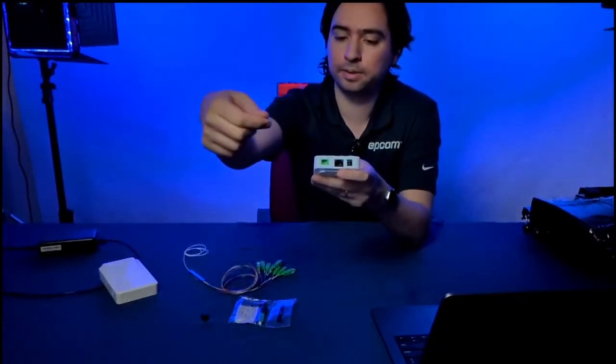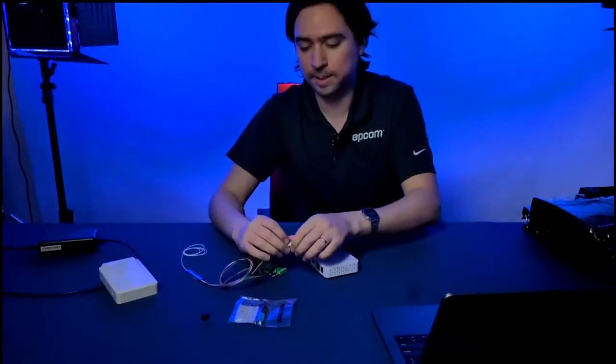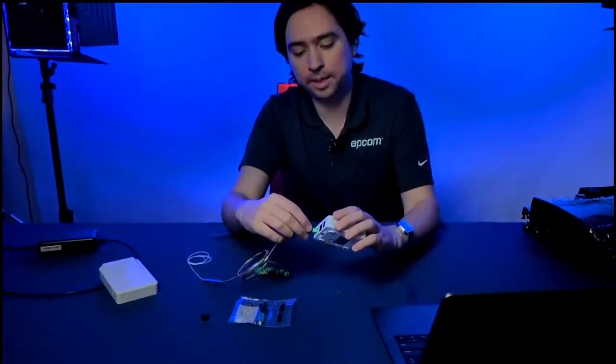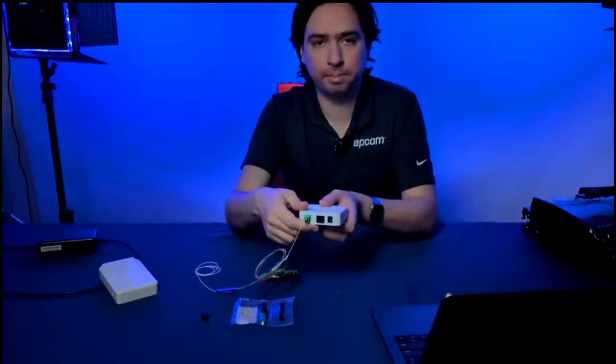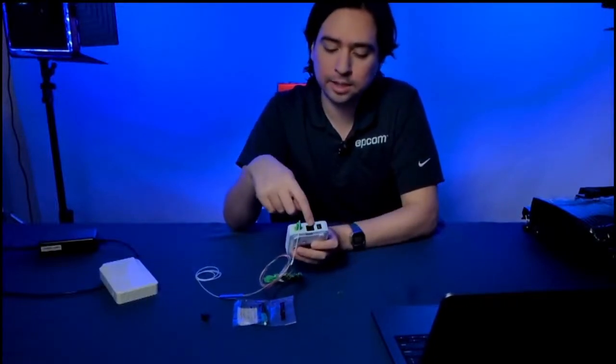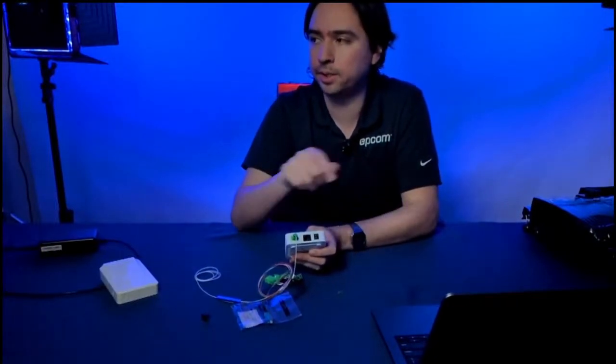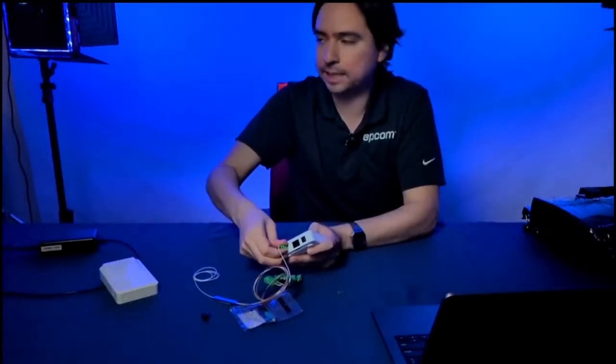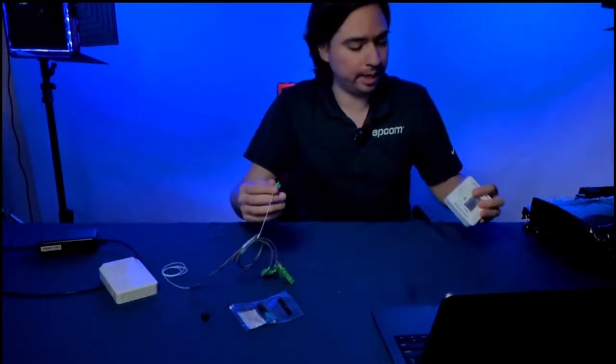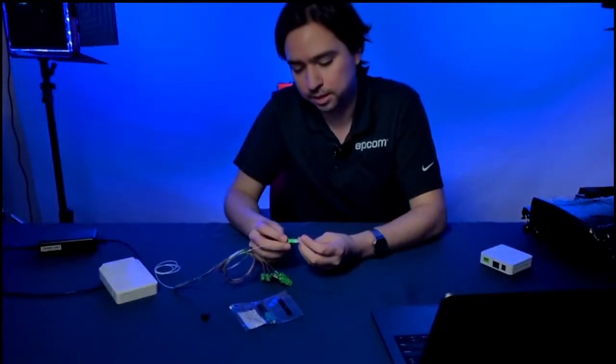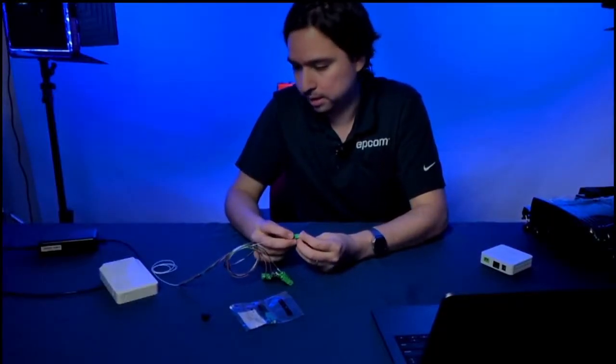So you connect your splitter, your drop fiber, you have your PON device here, and then you just take an Ethernet cable from here to your router, access point, or whatever you have in the home, and that's how you do the connection. So yeah, that's basically how you do it.